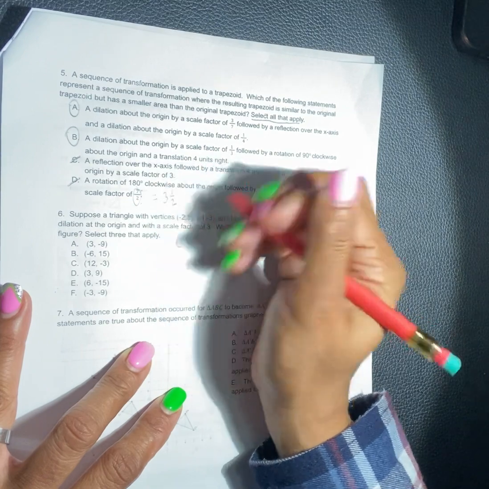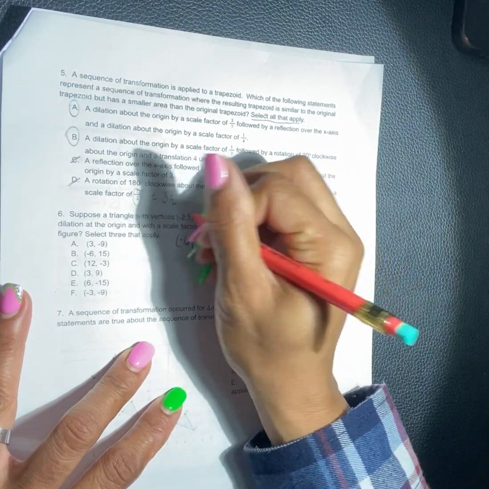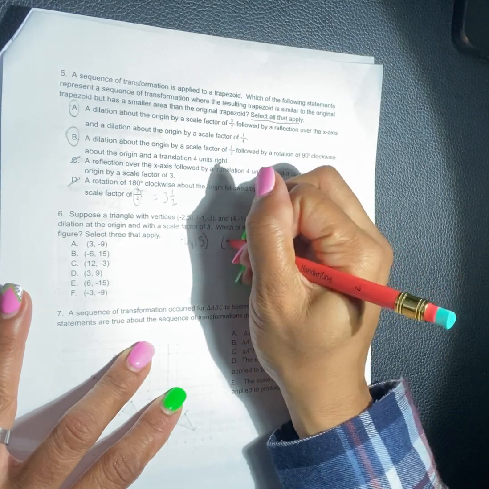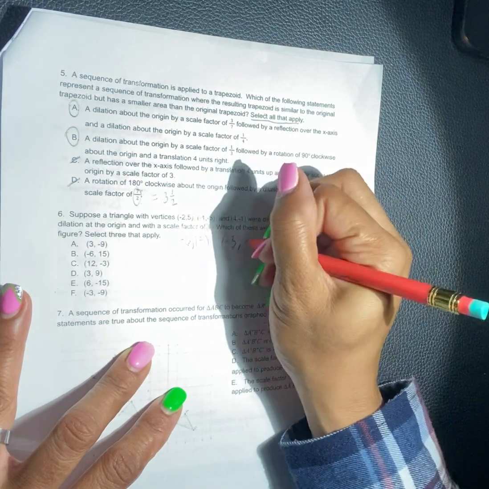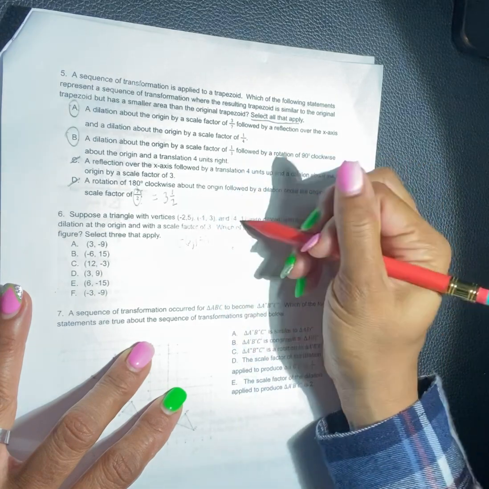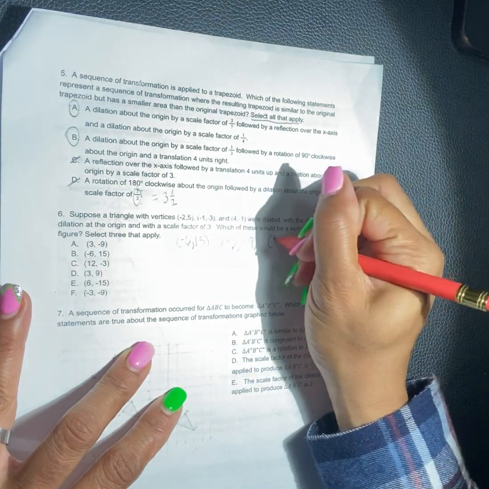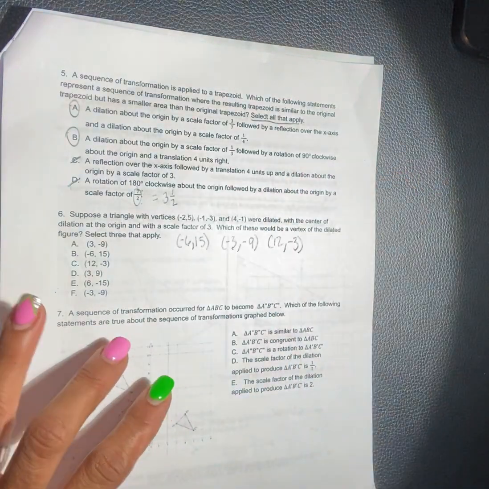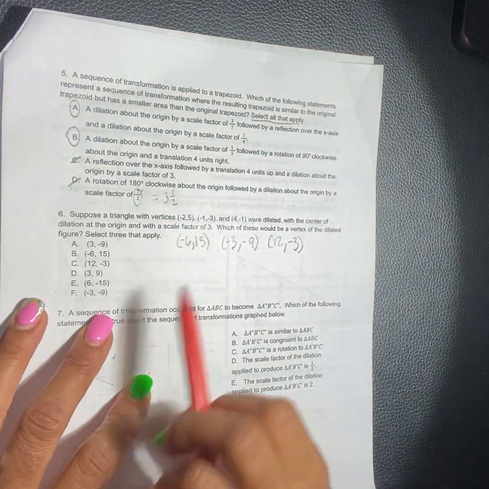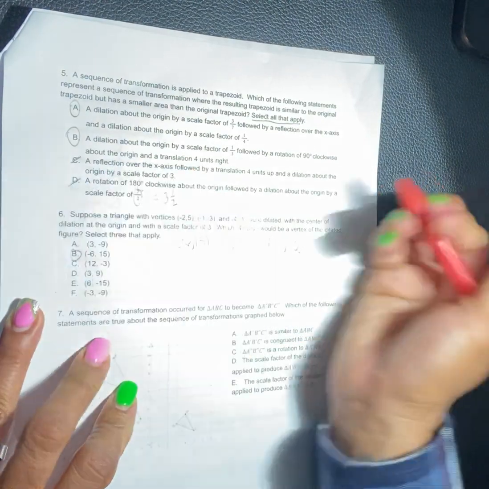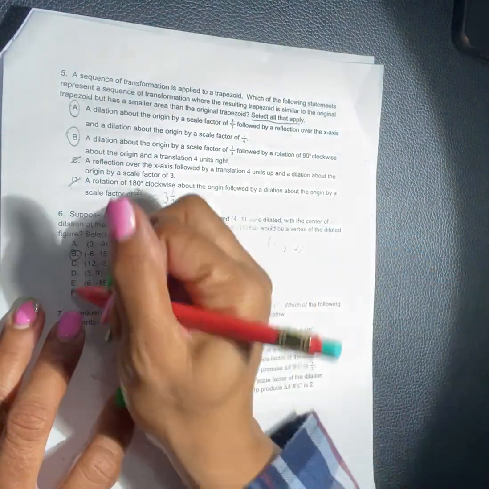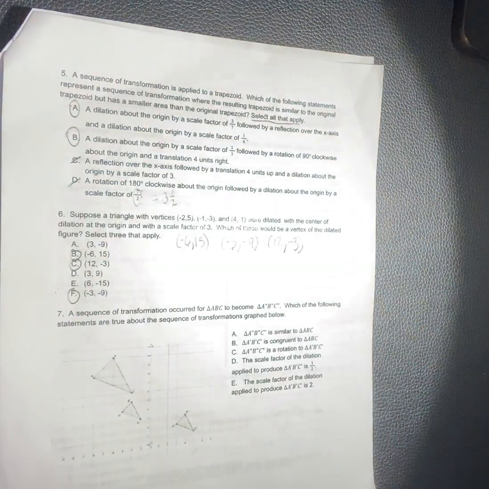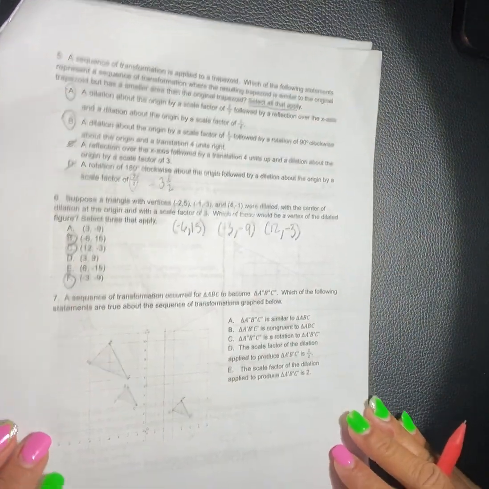Okay, so 3 times -2 is -6. 3 times 5 is 15. 3 times -1 is -3. 3 times -3 is -9. 3 times 4 is 12. And 3 times -1 is -3. Now I want to pick all the ones that it could be. All right, which is B. It is F. And it is C. Bam. We're done. Let's go to the next one.